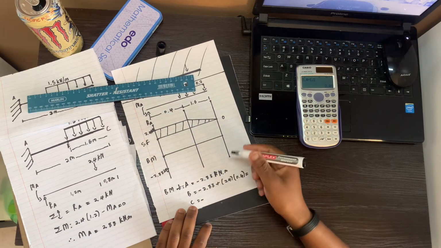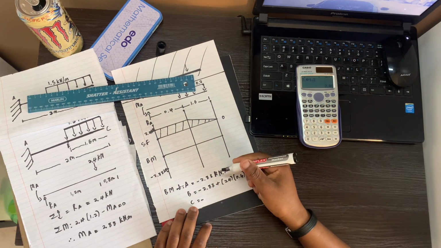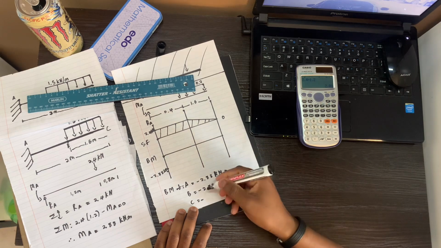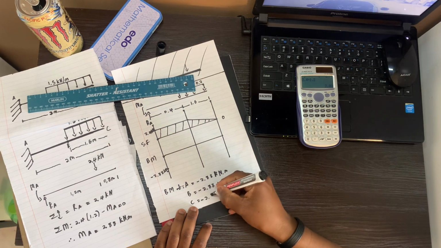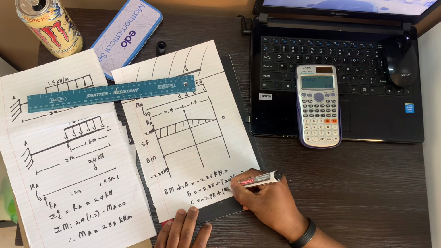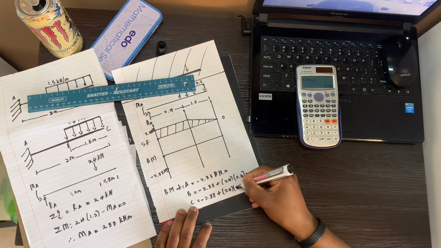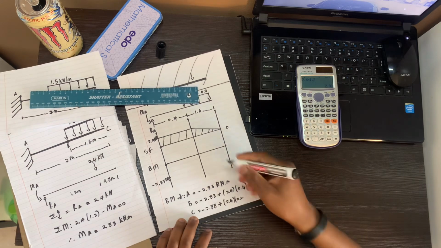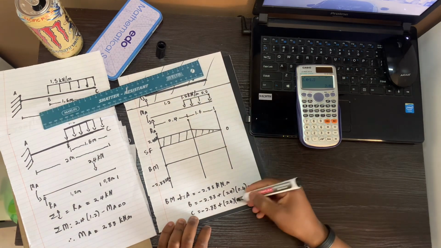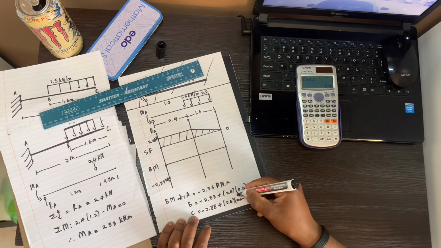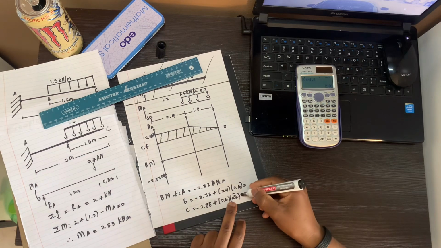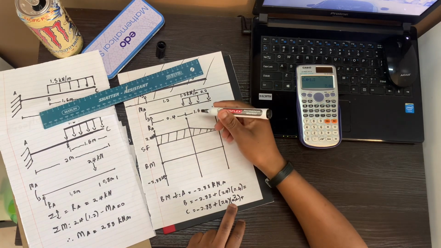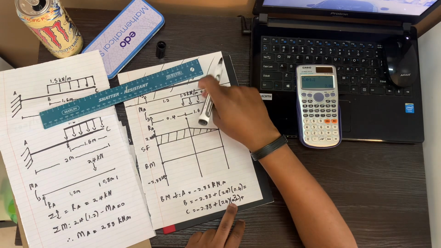And then the moment it's 0, we know that it's going to give us 0. But then we're just going to make sure minus 2.88 plus 2.4 multiplied by, no, multiplied by 2, not 0.4, multiplied by 2, right? And then plus, is it plus? Because we're holding it here.